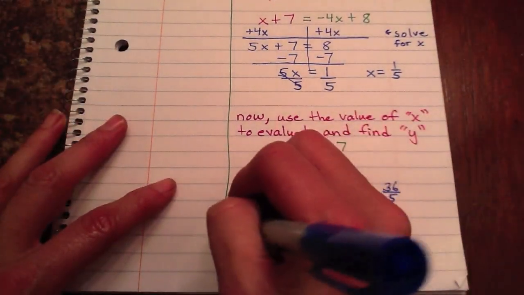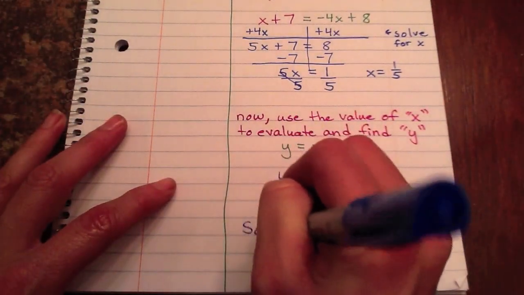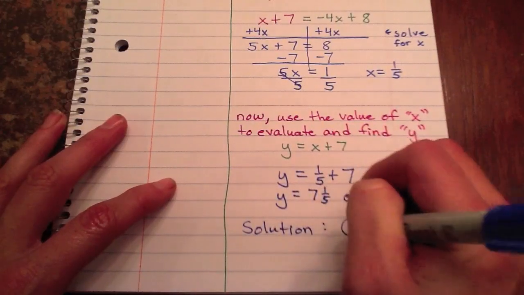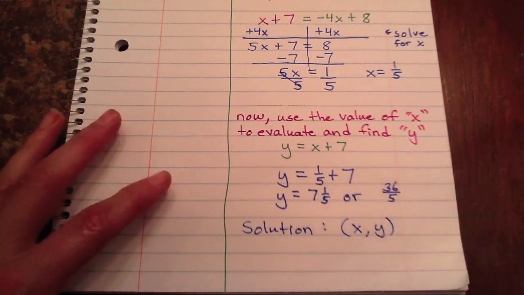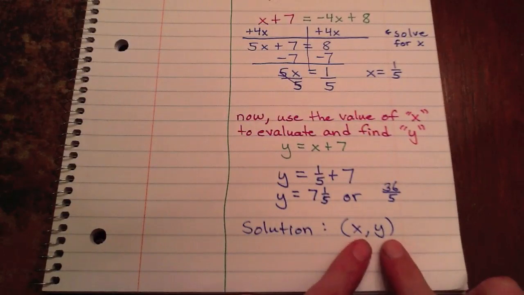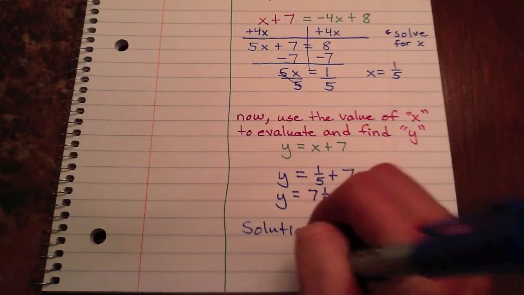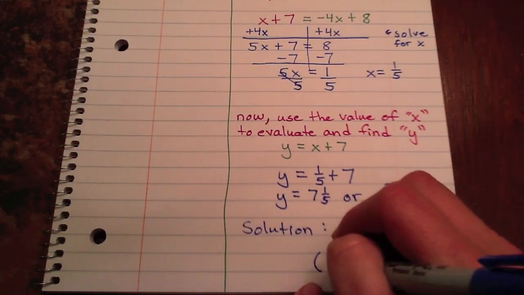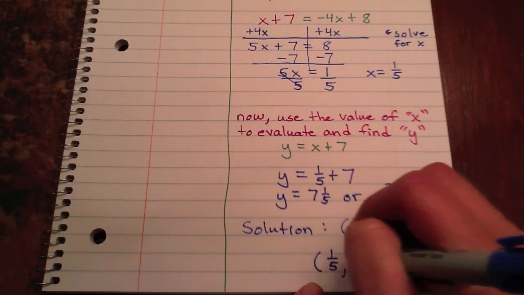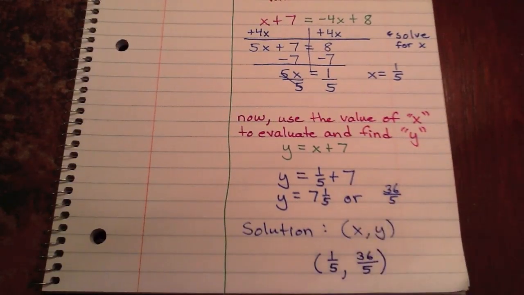So your solution is going to be written as x comma y. Once we get to word problems, you won't always do that. You'll write them in words. Our solution here is 1/5 and 36/5.